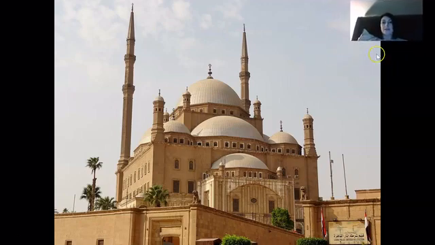So this is just some example of other mosques, and you can see that the outward appearance may look different and the style may vary depending on the part of the world, but the basic elements are all still going to be there. For example, this is definitely one of those centrally designed mosques that's based on the Great Mosque of Suleiman, and you can see the minarets there.